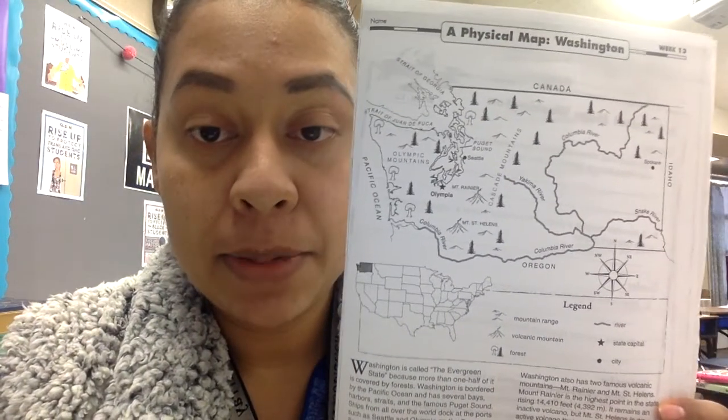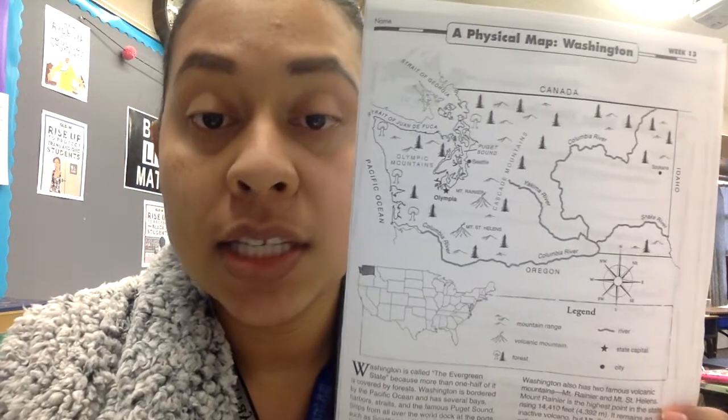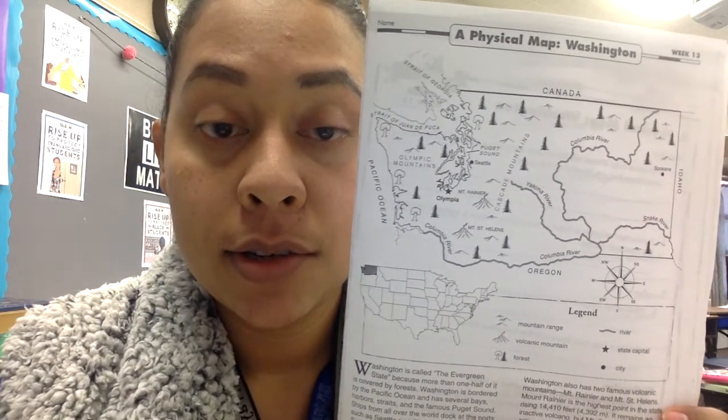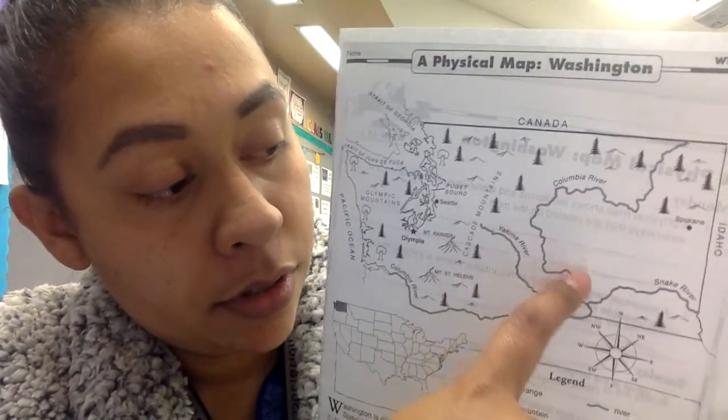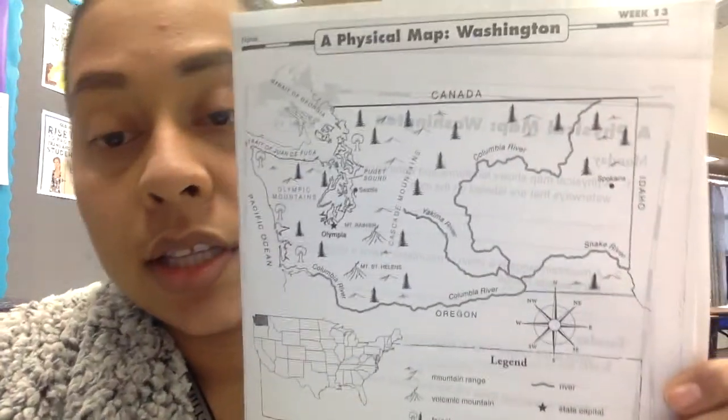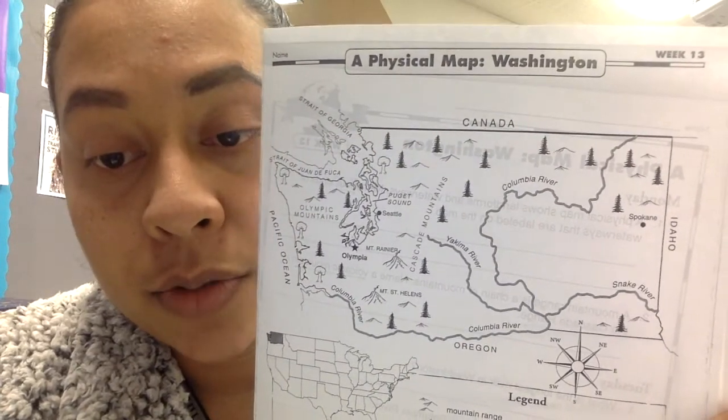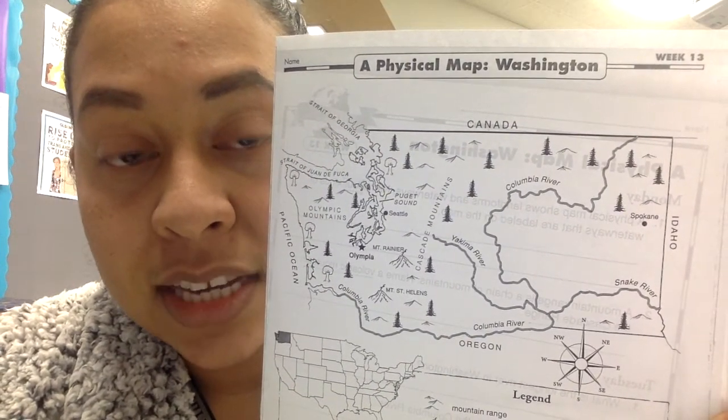Tuesday number 1. What is the longest river in Washington? Well, if we're looking at the map again, there's 3 kinds of rivers. Which one is the biggest one or the longest one? Then write the name of that river down for Tuesday number 1. Tuesday number 2. Name a river that flows into the Columbia River. So here's the Columbia River. What is the name of a river that connects to that one? So it flows into it eventually. Then write the name of that river down for Tuesday number 2.